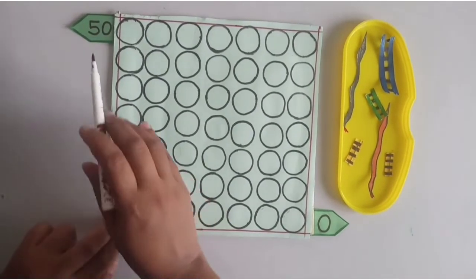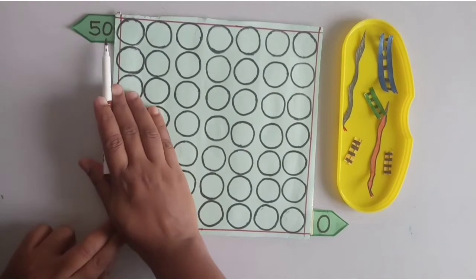The first number I have already written for you all, that is 50.